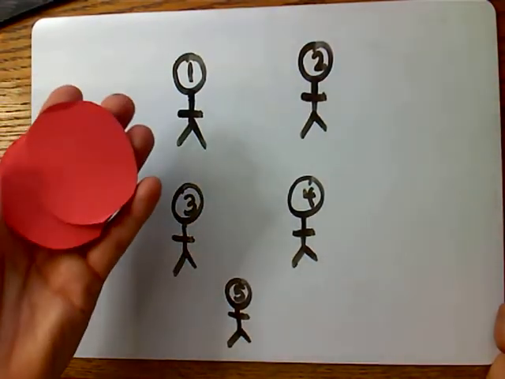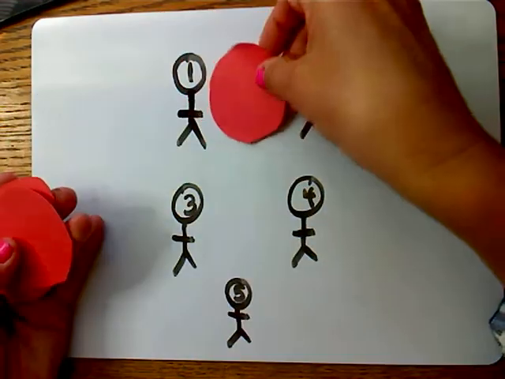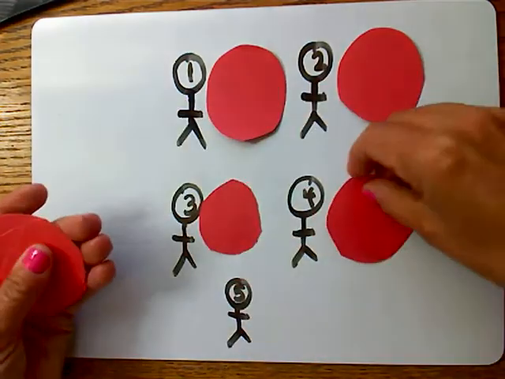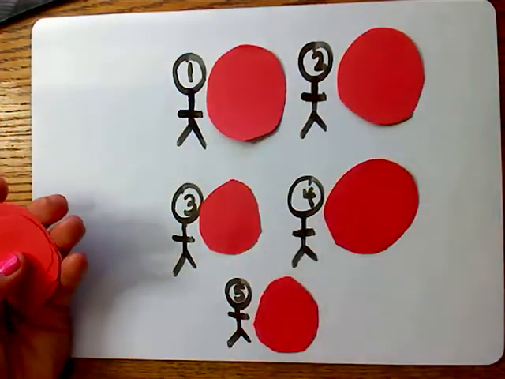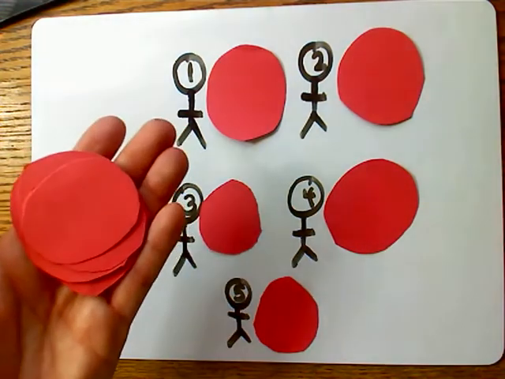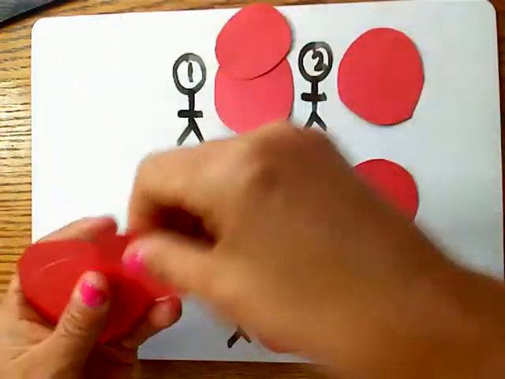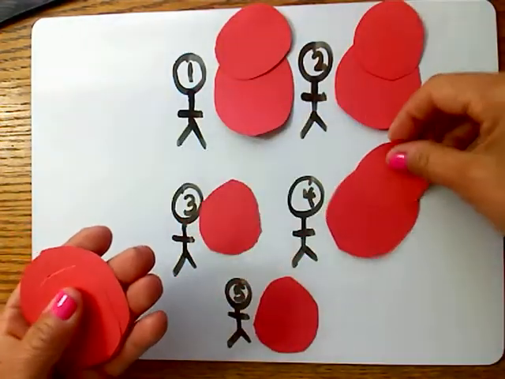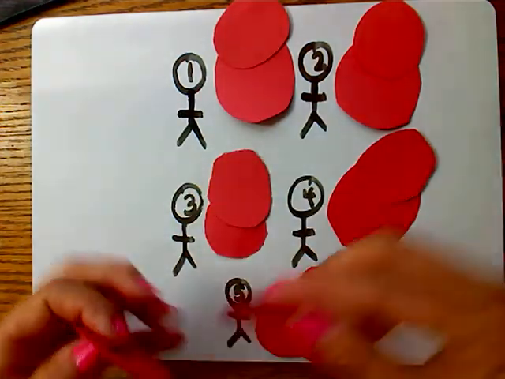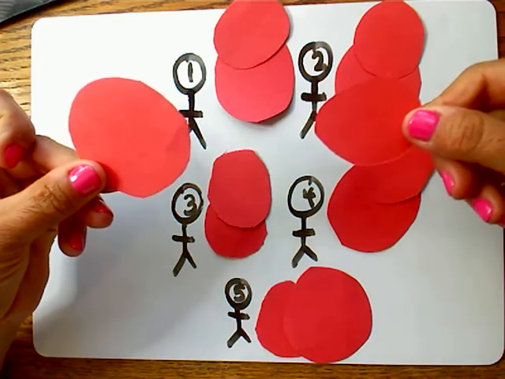Okay, I have 12 cookies in my hand right now and only 5 people. So I'm going to go ahead and start with my whole cookies, and I'm going to give every single person 1 whole cookie. Oh, poor number 3 and 5. Their cookie's a little bit smaller, okay? All right, now I still have more cookies, so I'm going to give another whole to each one. 1, 2, 3, 4, 5. Okay, now the problem here is, guess what? I have 2 cookies left.